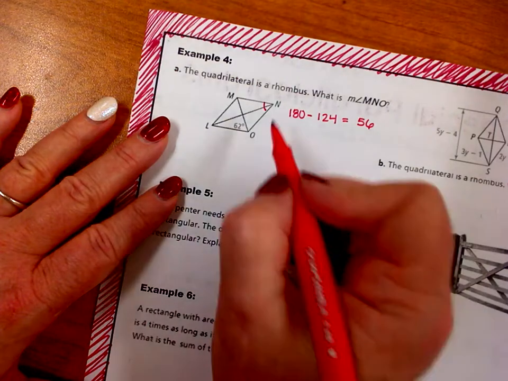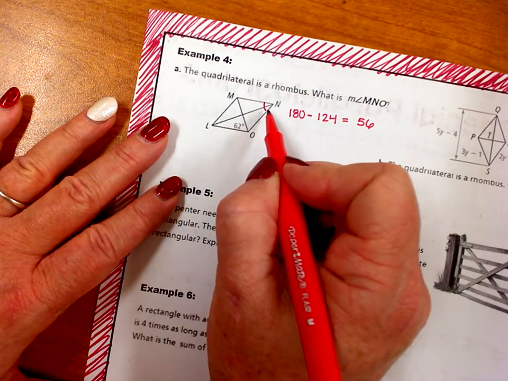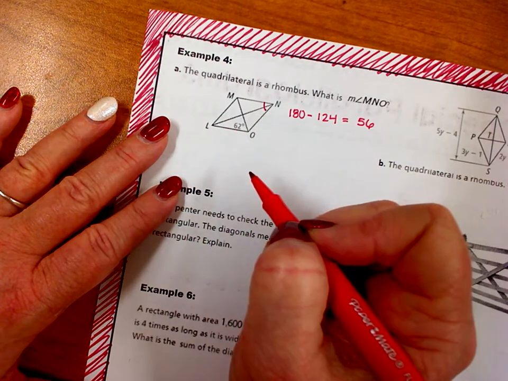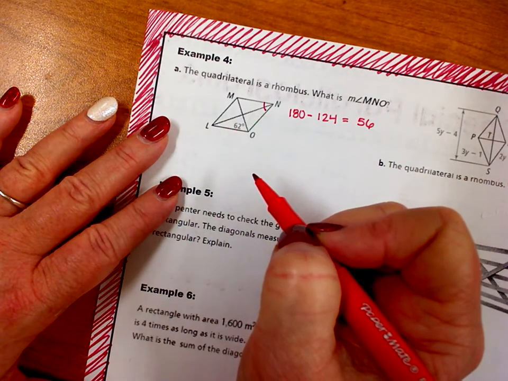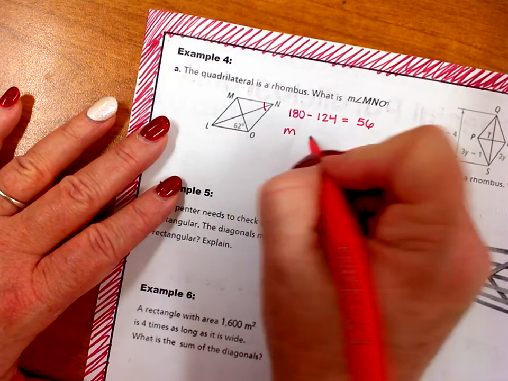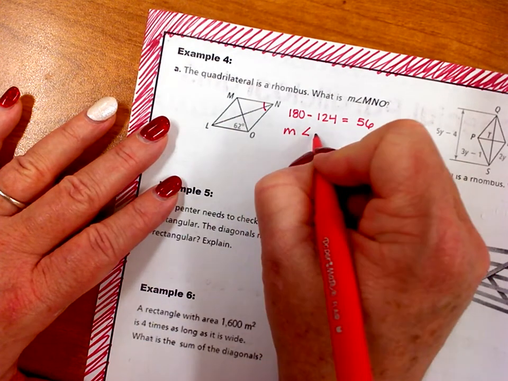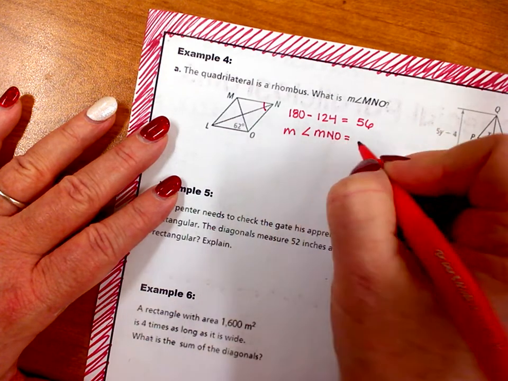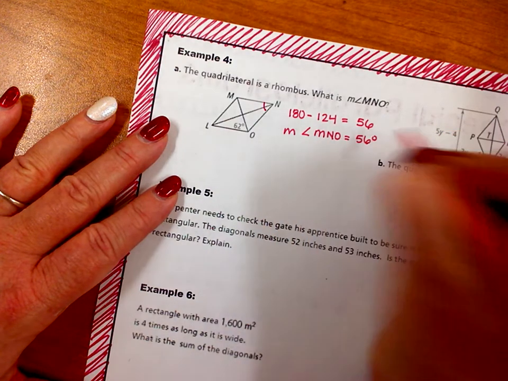That means that all of this right here is 56. So the measure of angle MNO is equal to 56 degrees.